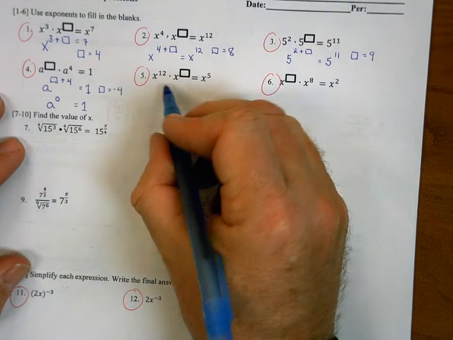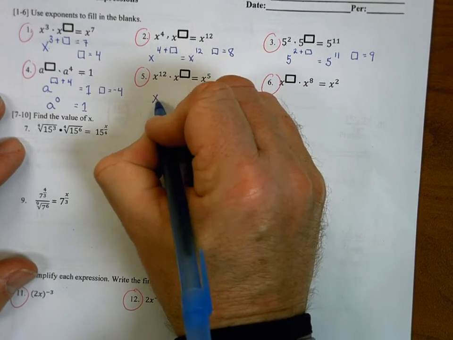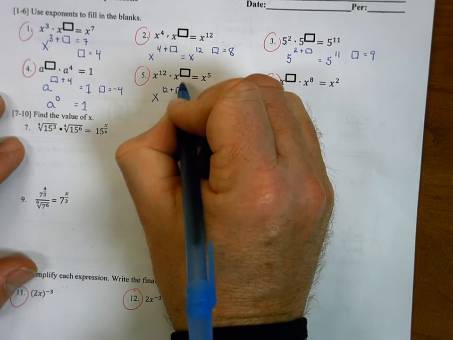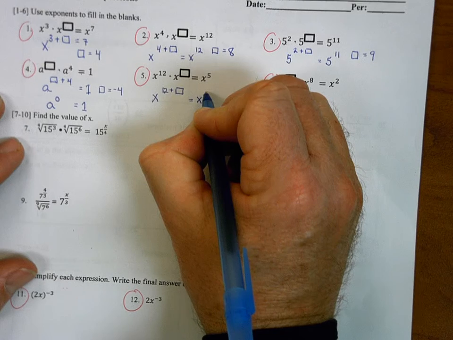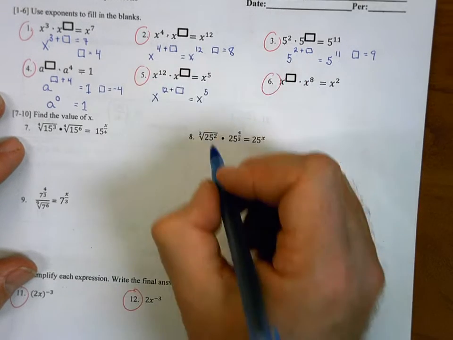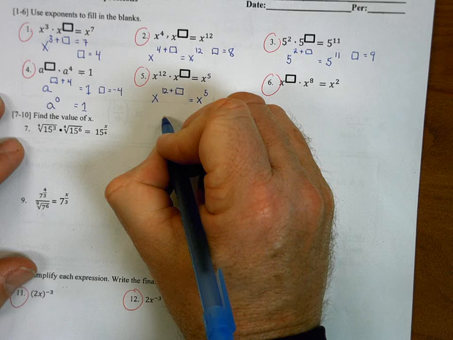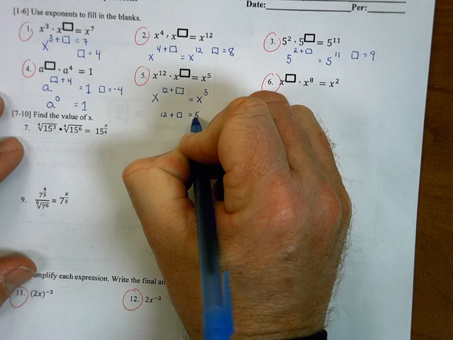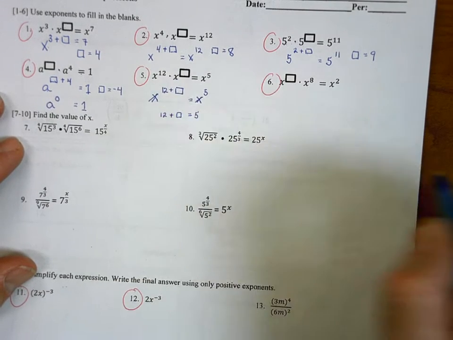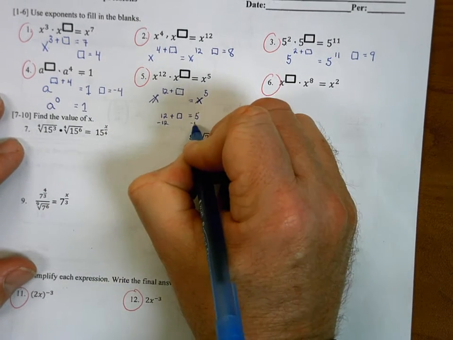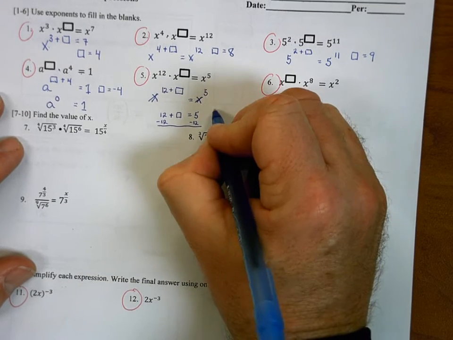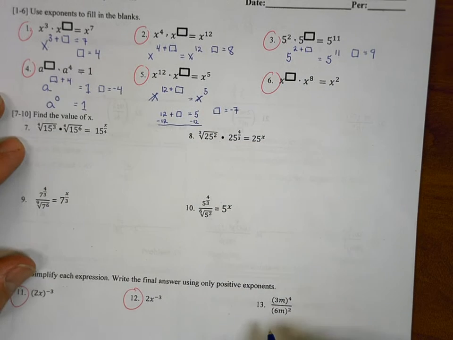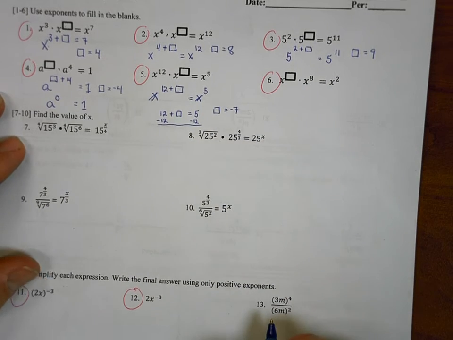Okay, number 5, we have x to the 12th power. We're going to add, because we're multiplying, so we're using the product rule, we're going to add the exponents together, and the unknown is the blank, and we need to make it equal to the 5th power. Okay, so really, if you're having trouble doing these in your head, you can think of this as almost an algebraic equation where these x's would basically cancel each other out, and I could subtract 12 from each side, and that would mean that the blank would have to be equal to negative 7. So you could solve these problems by using an algebraic equation if you wanted to.